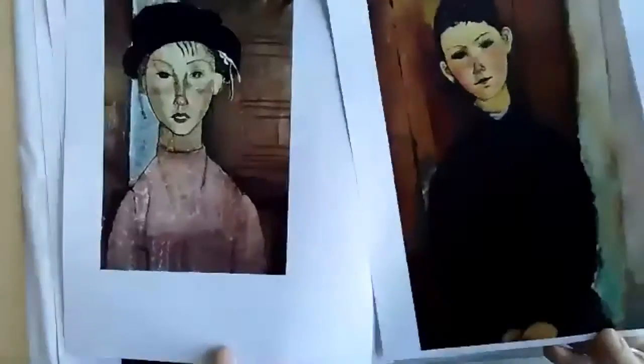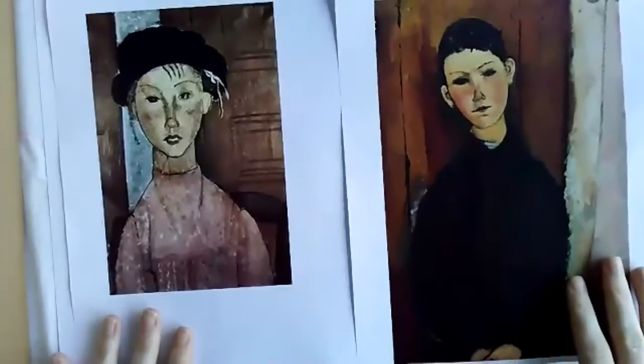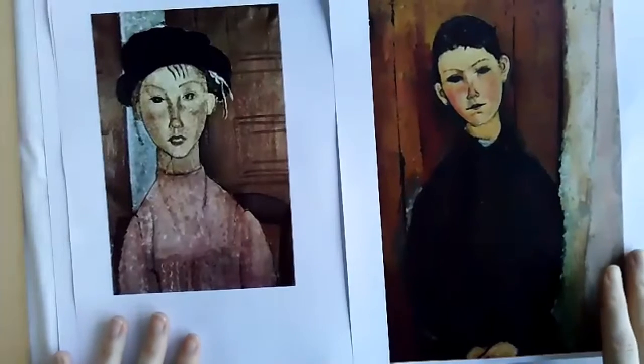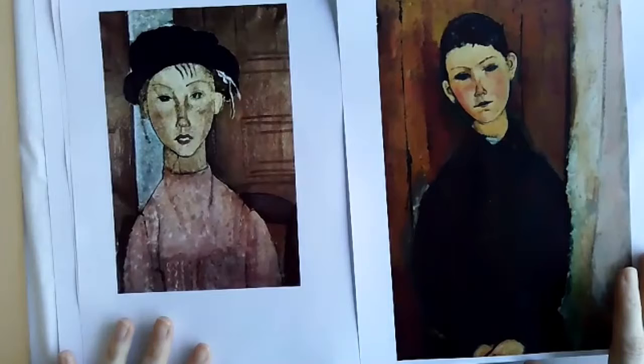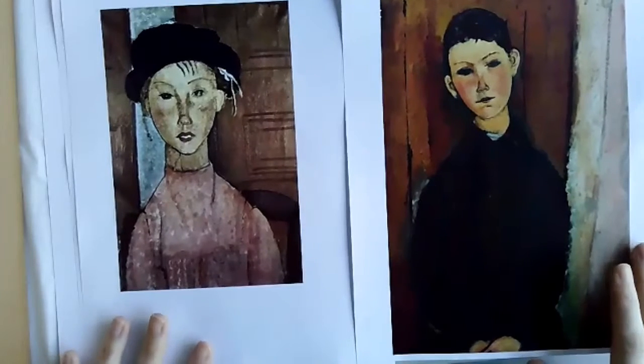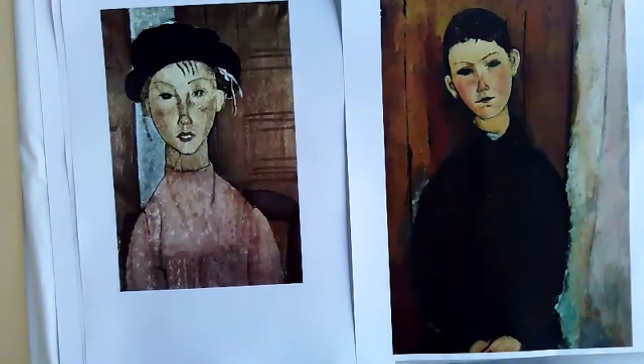I can show you some other examples. He painted almost all of his portraits like that. But despite them being really exaggerated and stylized, they did look like the person he was making a portrait of.